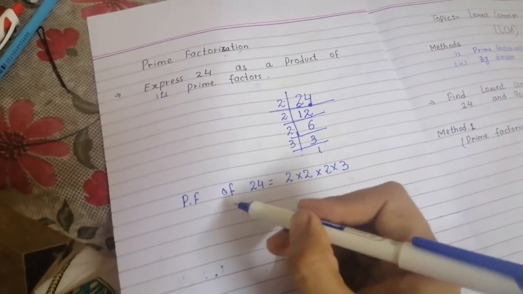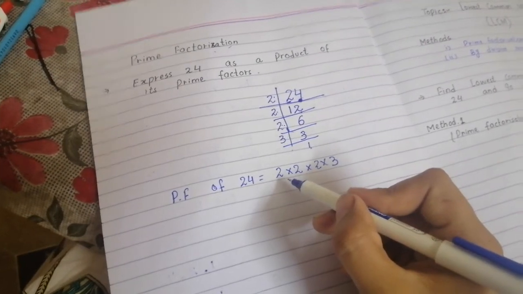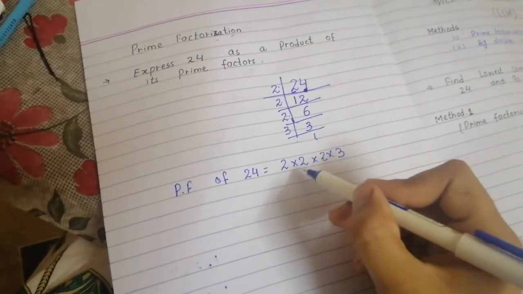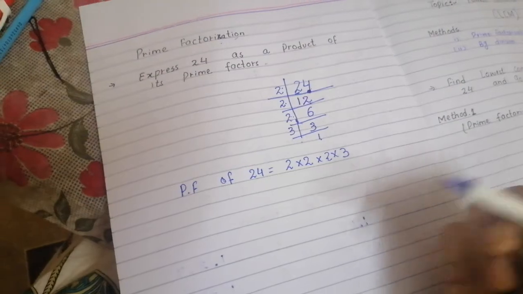Then you will write these prime factors in the form of a product. Product means multiply. Is it clear?